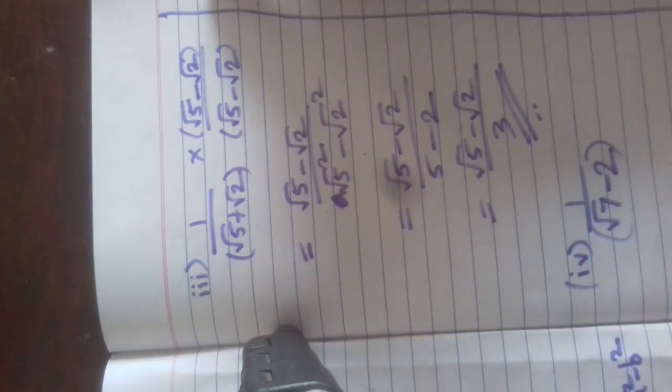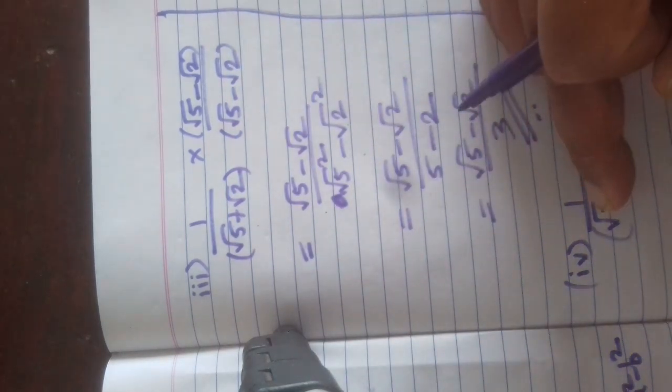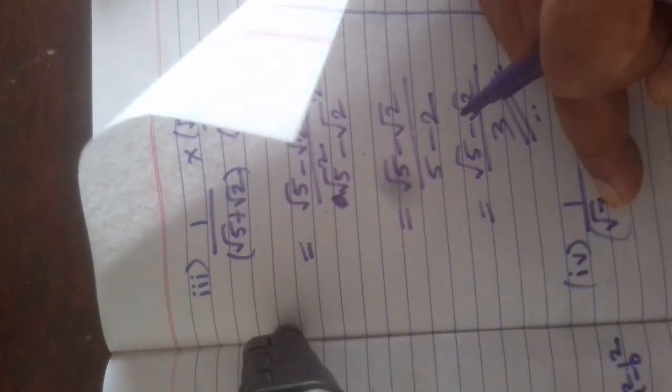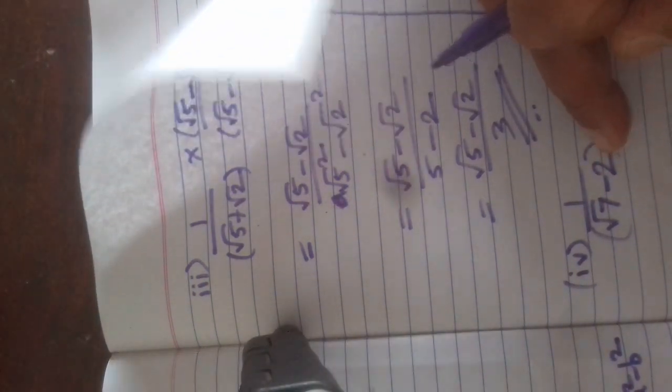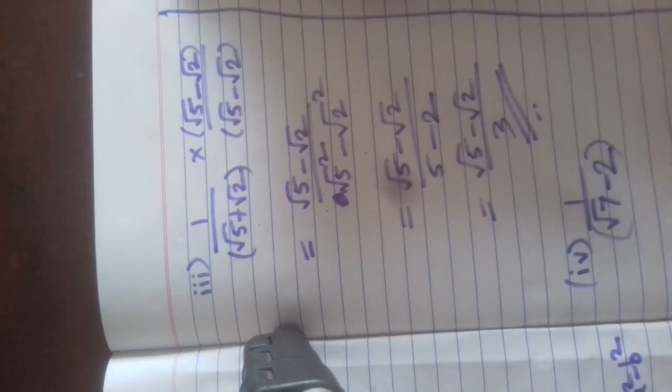Now the fourth question in this, you can see, the question is 1 by root 7 minus 2. You can see here the square root is only for the 7 and 2 is independent of the square root. So let us solve this question.